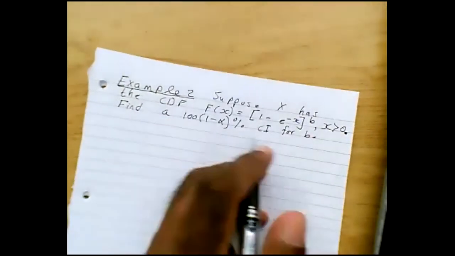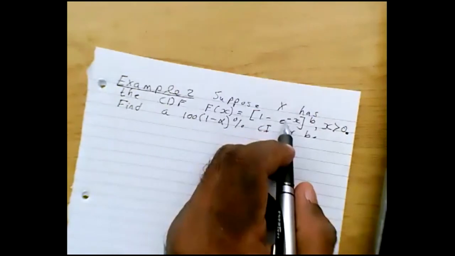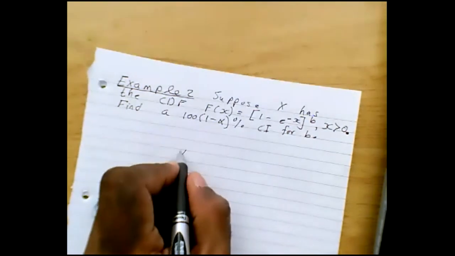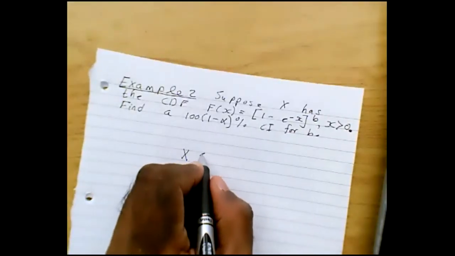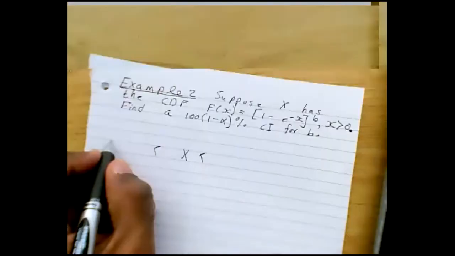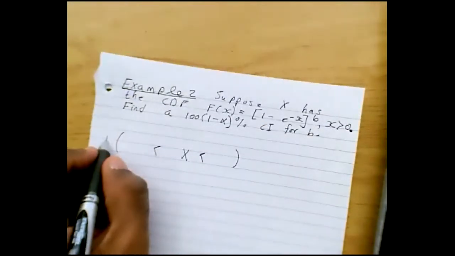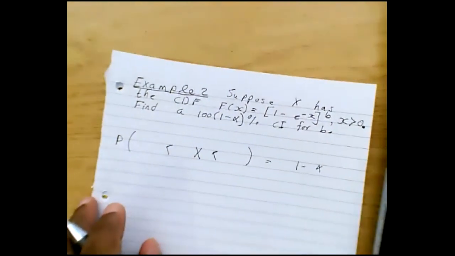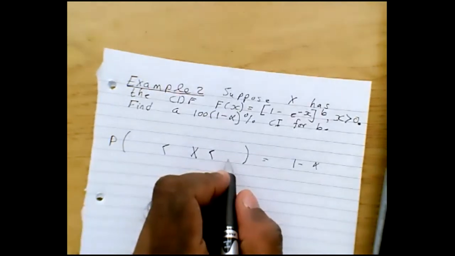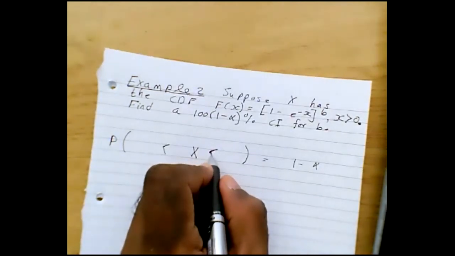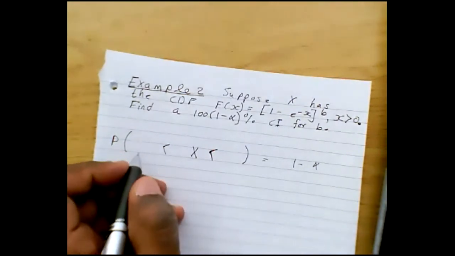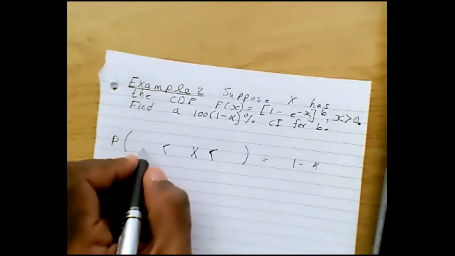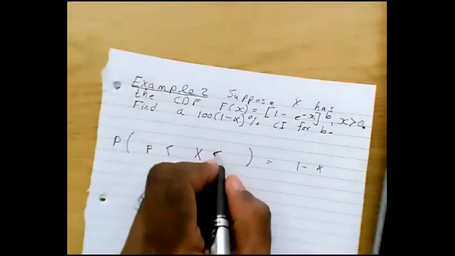Okay. The way to do this is, you want the probability that x is between two numbers to be equal to 1 minus alpha, right? Okay, and let me call these numbers P and Q, right?